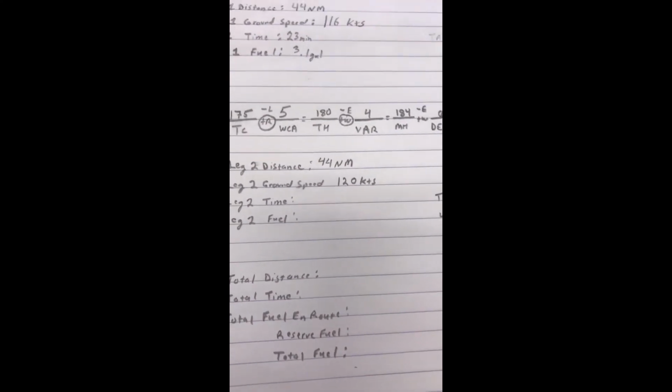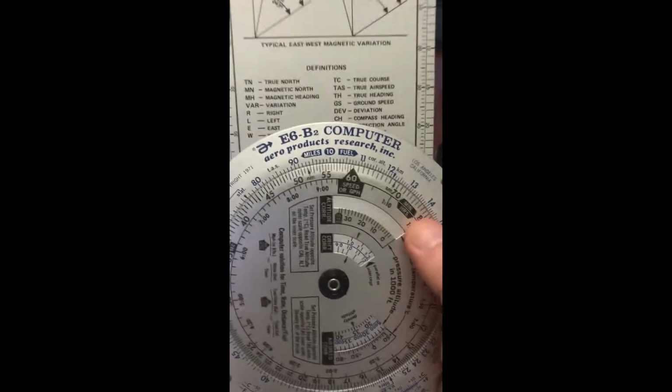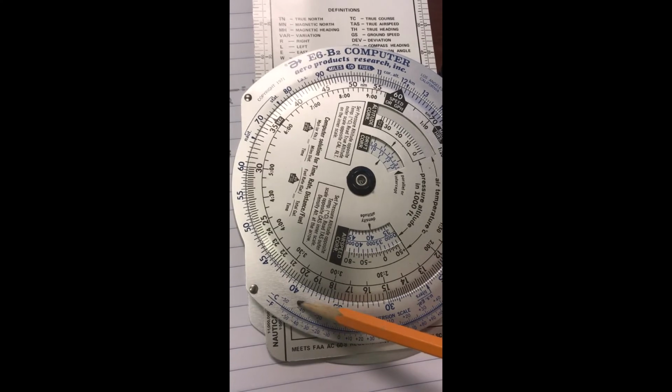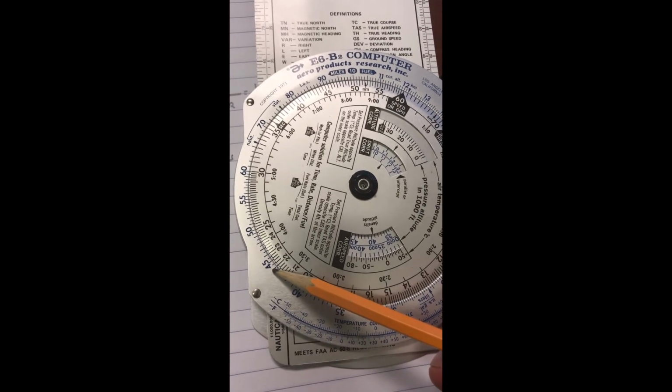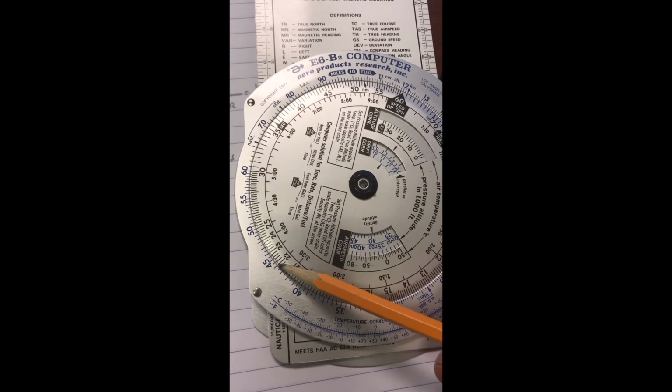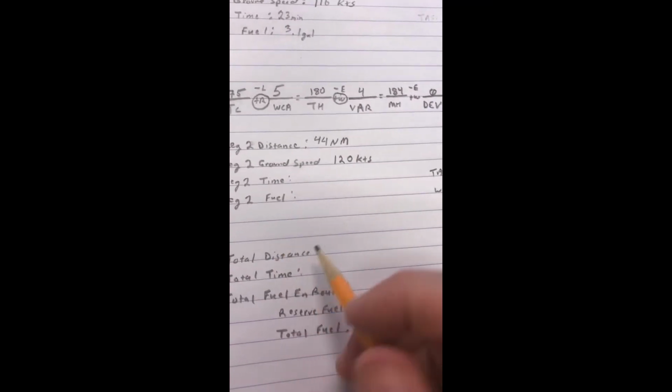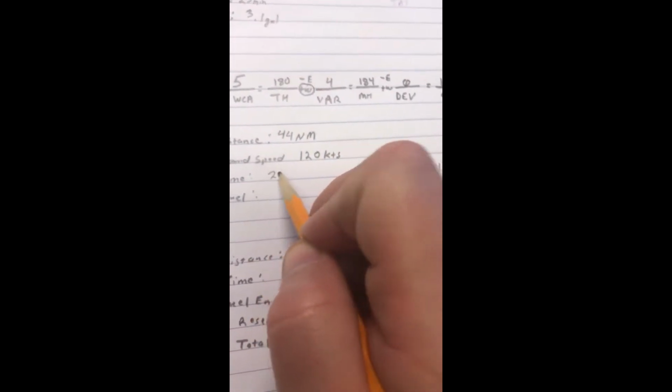We'll do the same calculation for leg 2. We'll go and park that 60 index on our 120. Our distance for leg 2, hey, look at that, is 44 nautical miles again. We'll come into the B scale and we can get our distance, our leg 2 time. We're looking at 22 minutes.